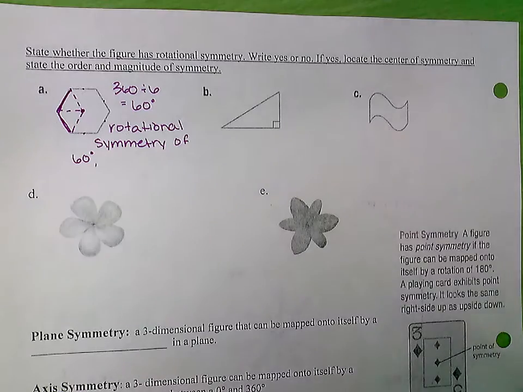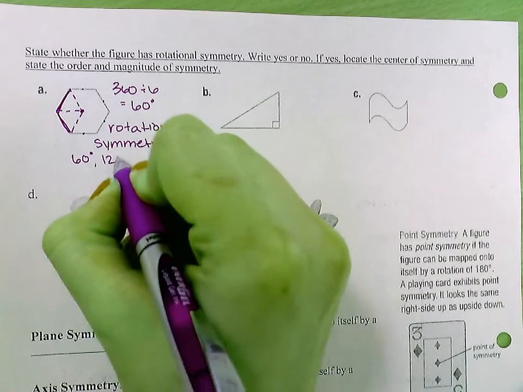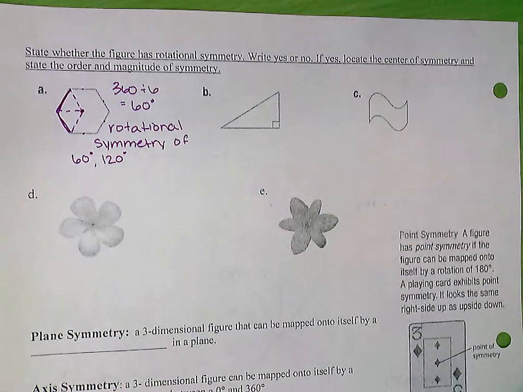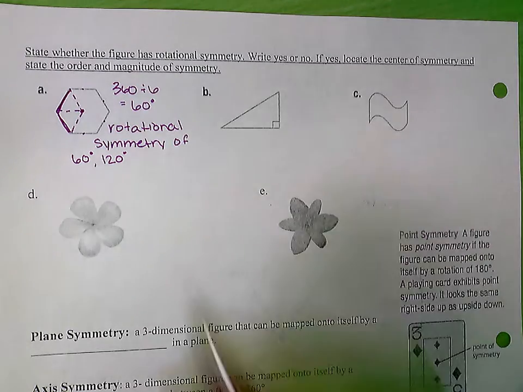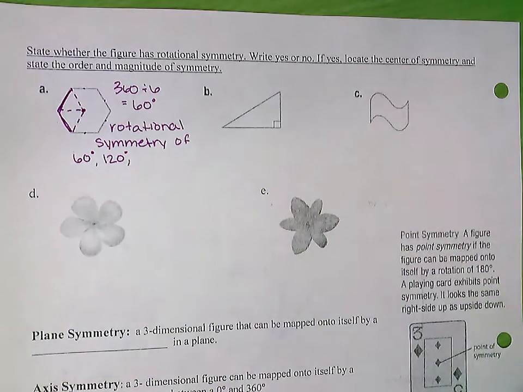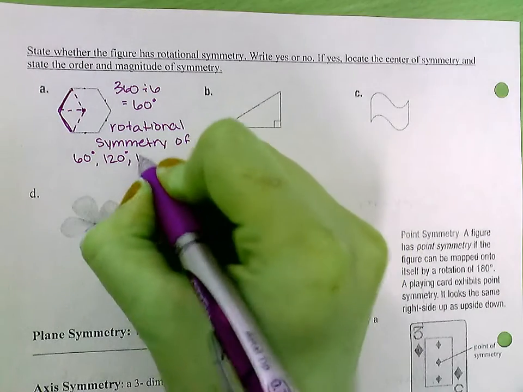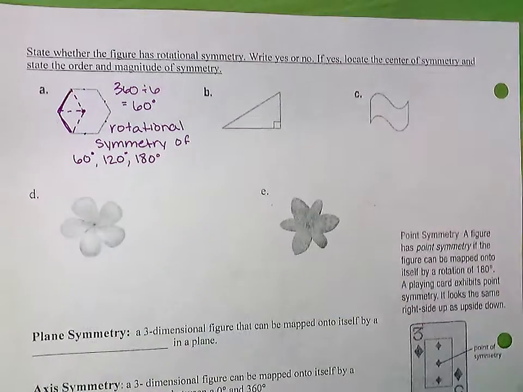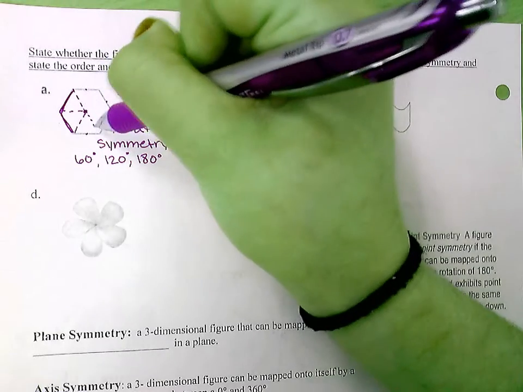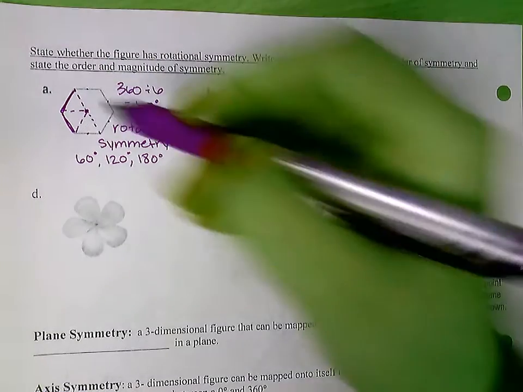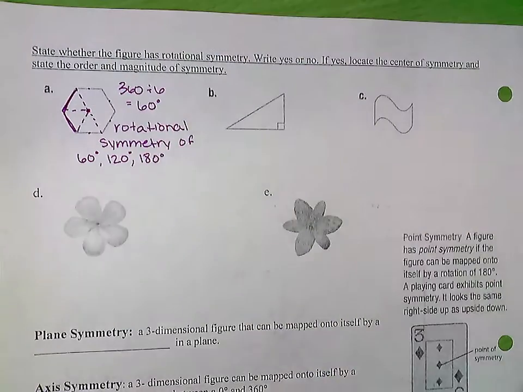That degree measure would be 120 degrees. I could rotate that 120 degrees all the way around and get the same image. From here I'm going to add 60 to that to get 180 degrees. Again, that's just adding on an extra piece there. And I could take that whole section and rotate it 180 degrees.